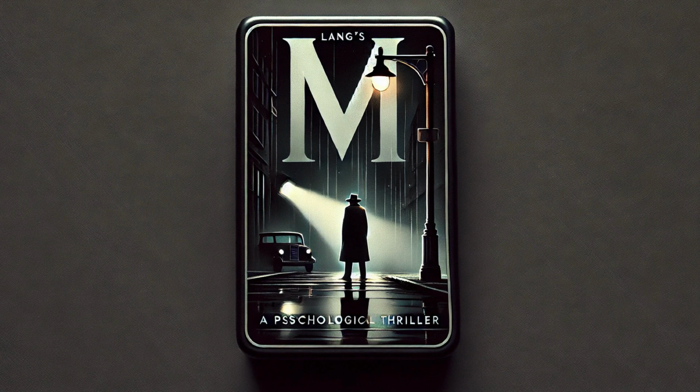Exactly, and you see that reflected in M. For example, there's this one really chilling scene where children are playing a game about the murderer. It's a reminder of how deeply the fear had seeped into everyday life. Like nobody felt safe. Wow. That sends chills down my spine just thinking about it. Yeah, it's powerful stuff. So we have this palpable sense of dread.